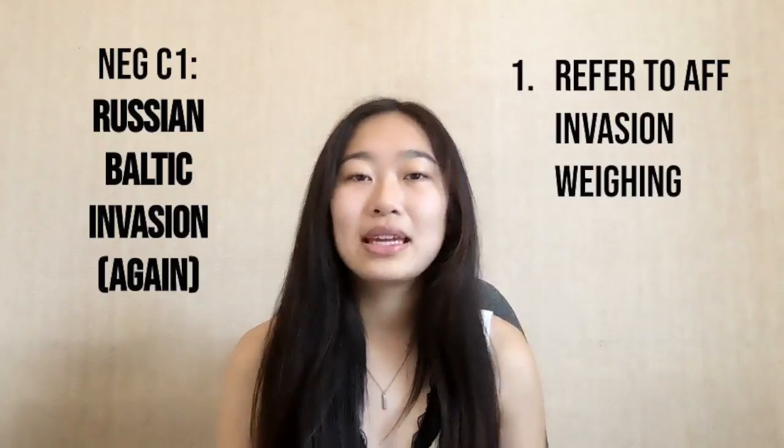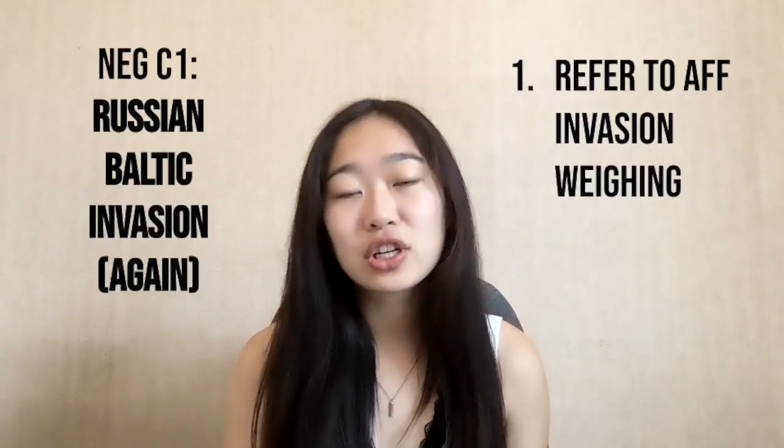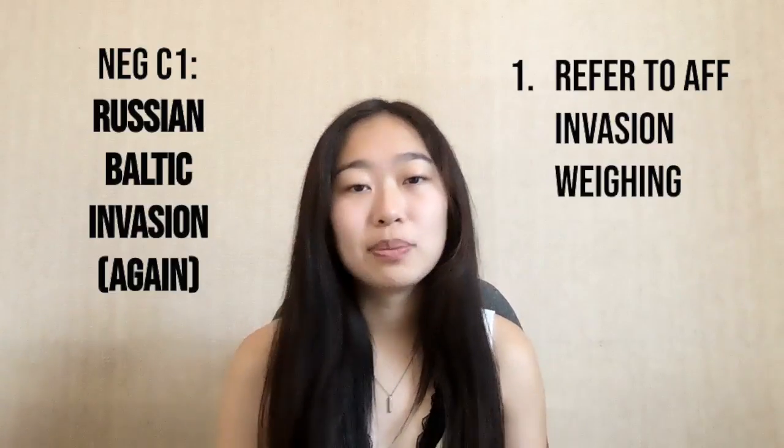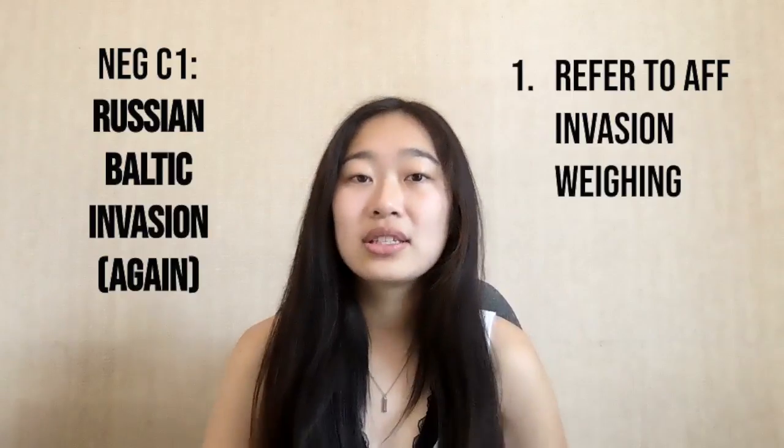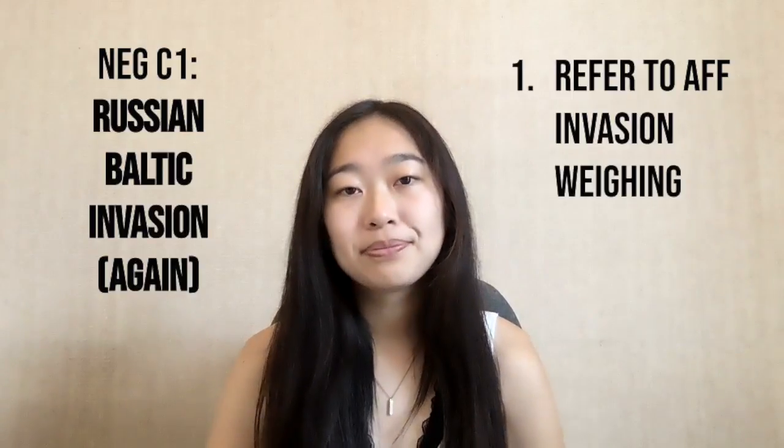So the internal link could be a preemptive strike before troops are deployed, or just a normal invasion leading to a gigantic war impact. So moving on to weighing, most of the weighing here is obviously the same as the AFS invasion argument: scope, magnitude, reversibility, you already know. It's also the same with the prereqs to the econ arguments.